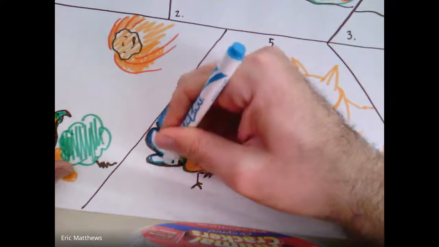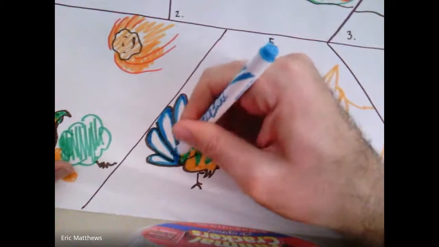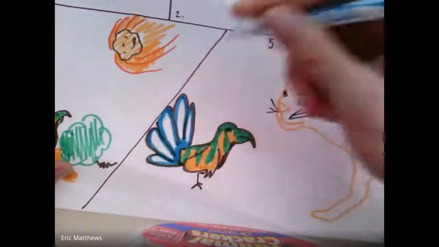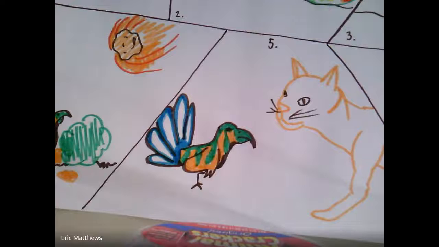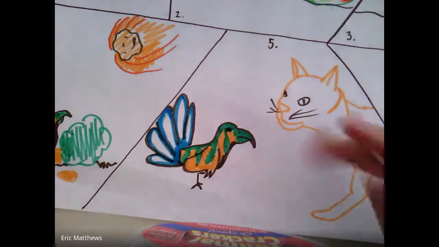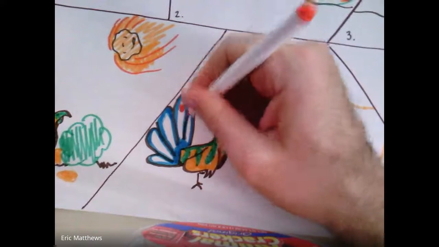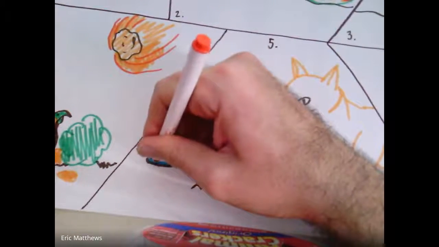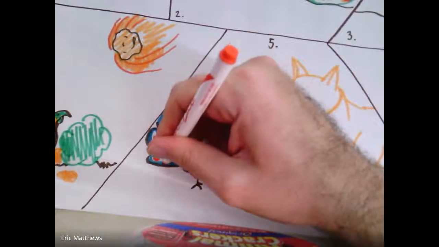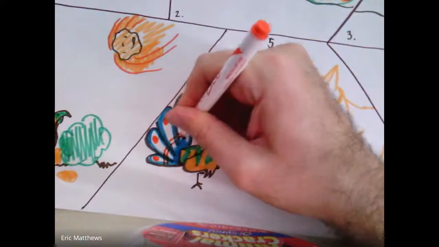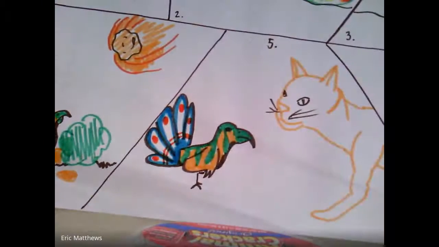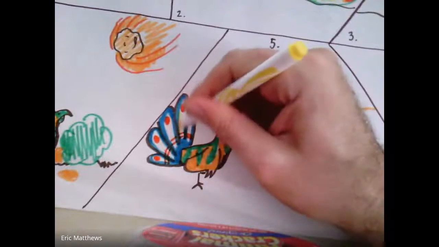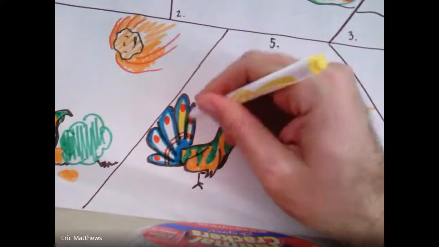Now, this is not what a peacock uses them for, but we could borrow the idea. And then colors that really show up with that. Let's go with some red. And I'm going to go with the same pattern that I kind of came up with. And some yellow all through here.